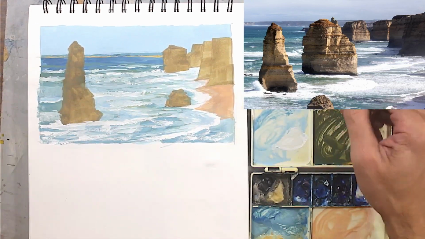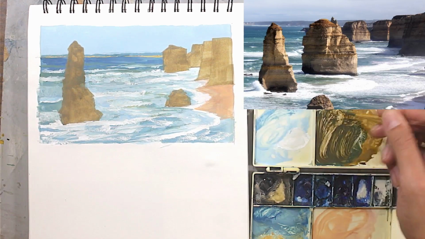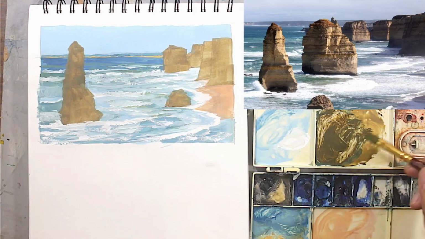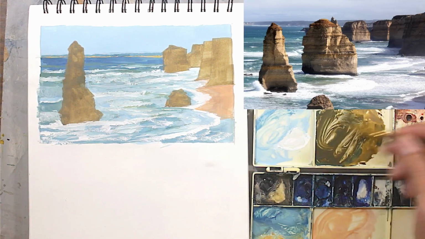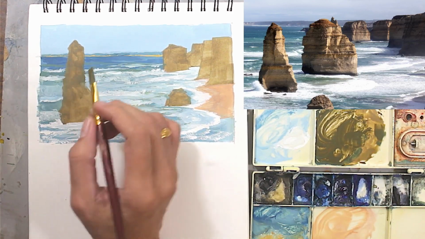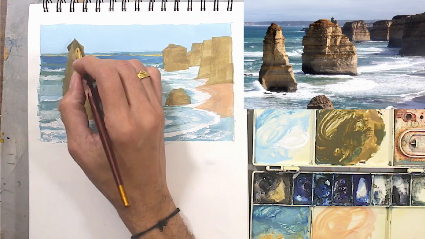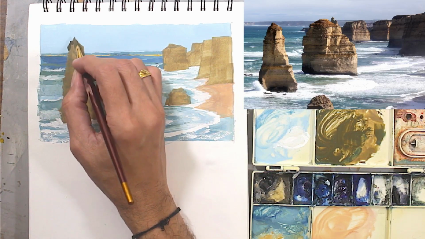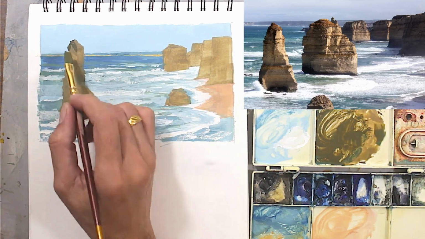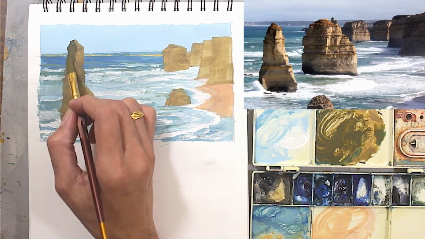I can make it slightly more brownish. So adding more burnt sienna to it. And I don't want this color to be too thick. And I'll apply it on the dark side. Looks good, I guess. And now I'll carve out the dark side.